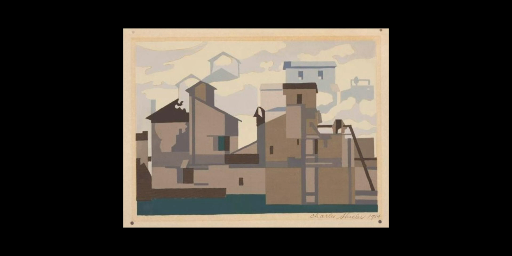Now you can create a work of art in the Precisionist style, just like Charles Sheeler. Using your pencil, paper, and ruler, draw a factory or skyscraper by using geometric shapes.